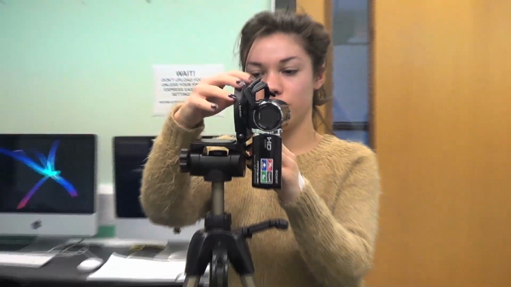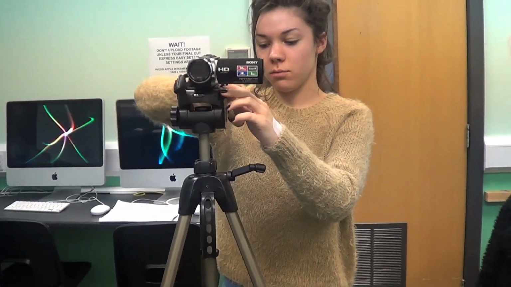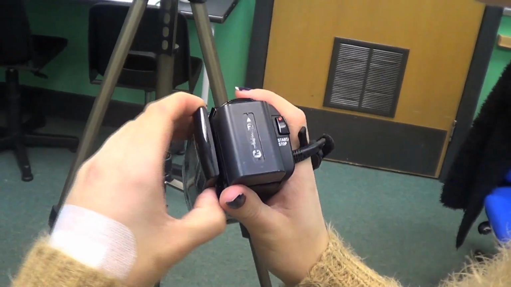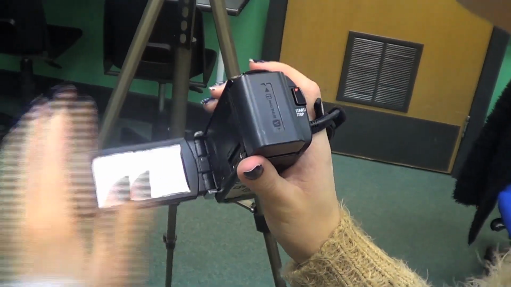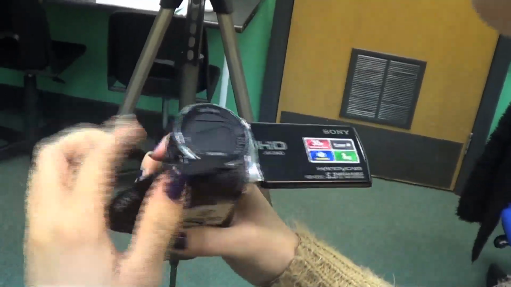To the side like that. To turn this camera on, all you need to do is just open the screen, and sometimes the lens is shut. All you need to do is just flick it to open like so.